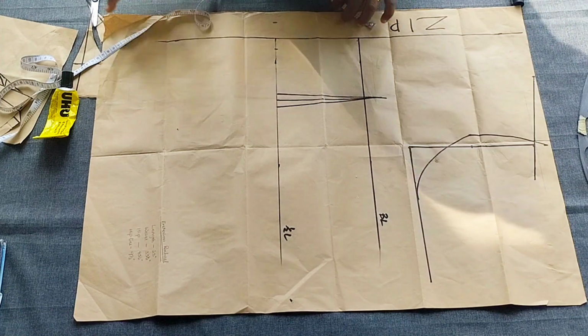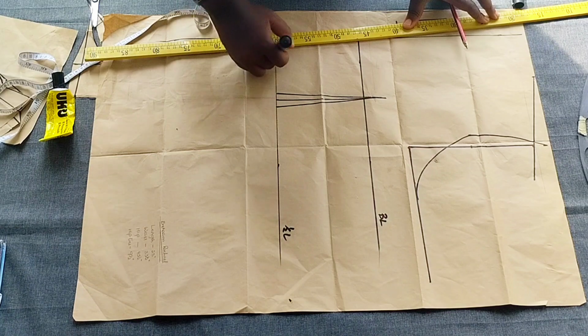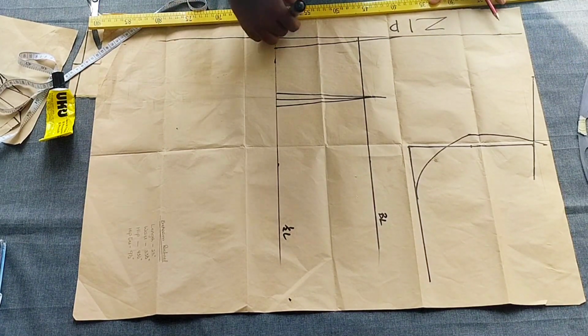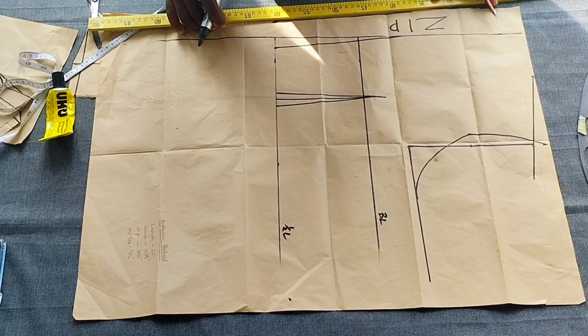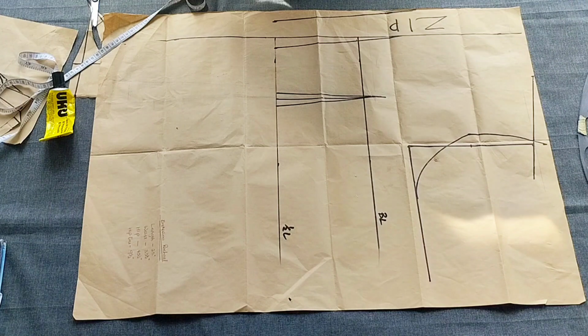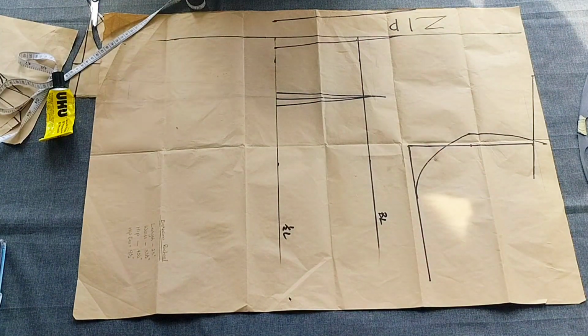Okay, so I'm marking out my 2 inches again, and then I'm going to mark this out to about some inches above the bust line. All right, this helps us to take away any form of bulginess at the back, around the waistline at the back. It takes it off. So we're going to be cutting this part out, and then we have this right here.